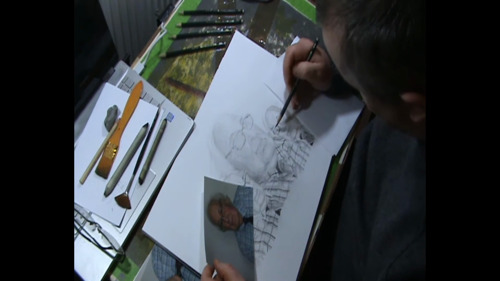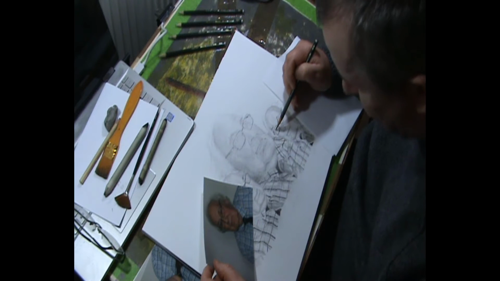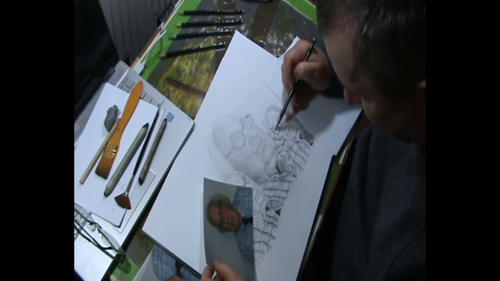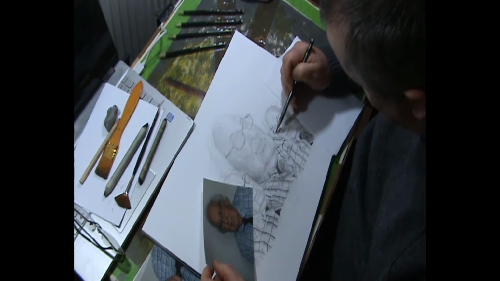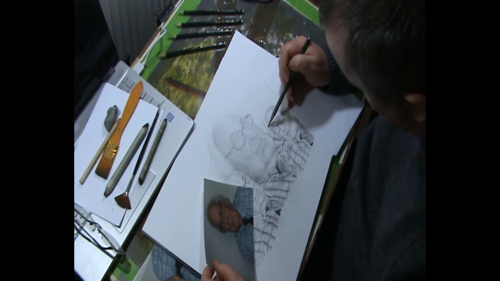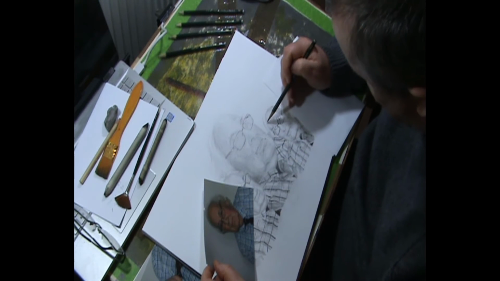So with this face, I will be working with 4H first of all to build in my lightest lights, and if need be, strengthen these tones by going over again with 2H.